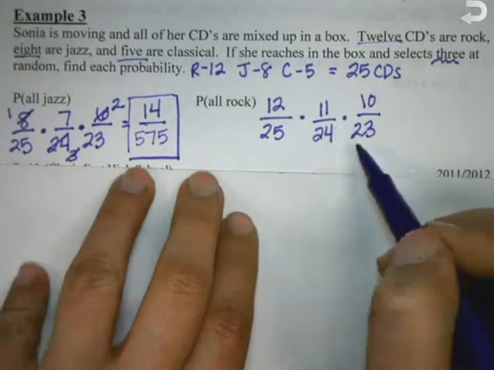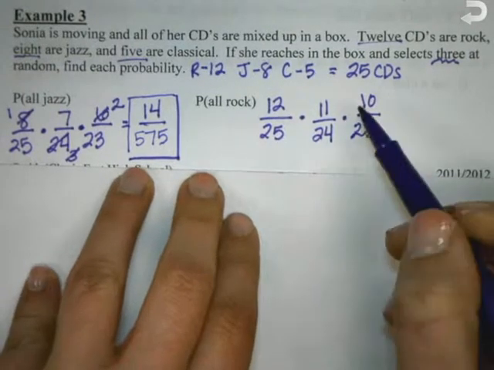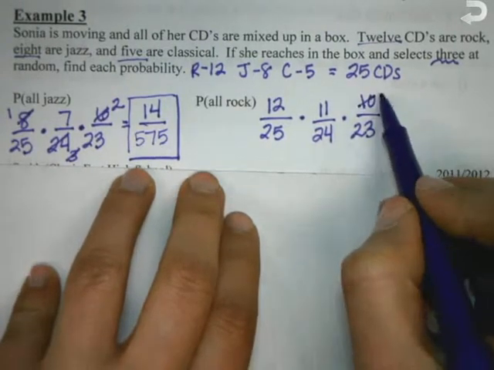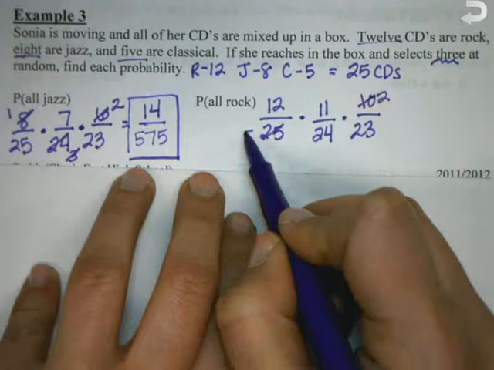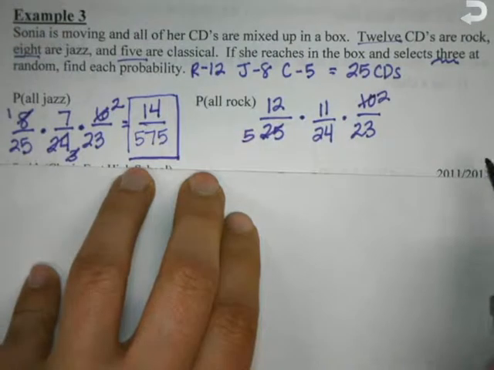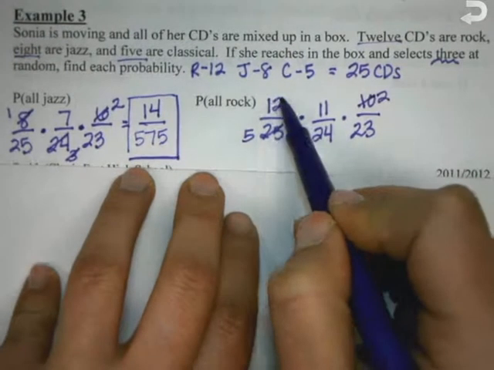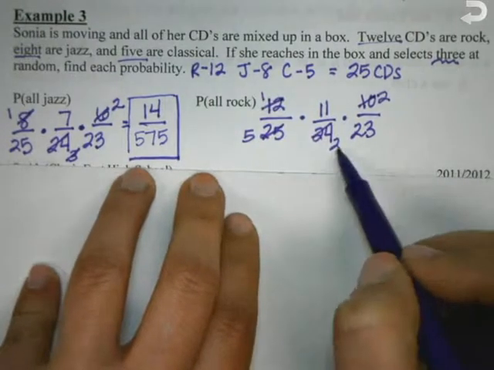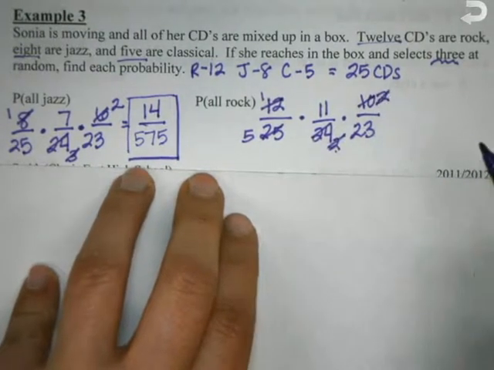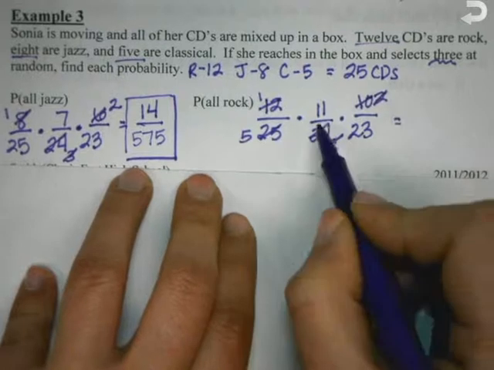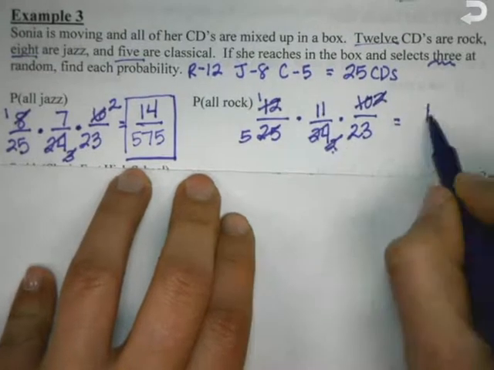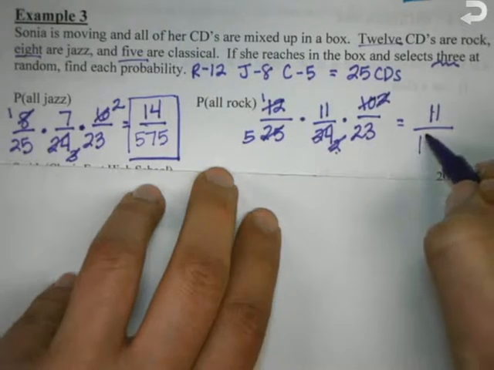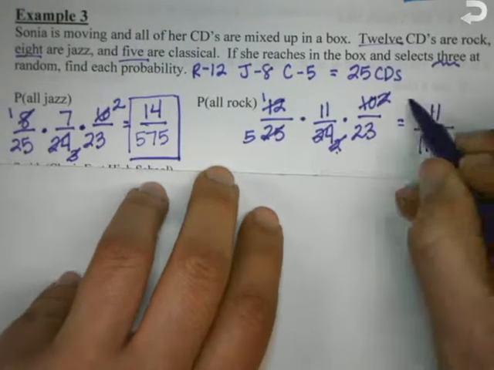25 and 10 both reduce by 5. 5 goes into 10 twice, and 5 goes into 25 5 times. 12 and 24 definitely reduce. 12 goes into 12 once, and 12 goes into 24 2 times. And then I have a 2 and a 2 here, so those are going to cancel out completely. So on top, I am just left with 1 times 11. And on bottom, I'm left with 5 times 23. So my odds are 11 out of 115. A little bit better pulling all rock albums than pulling all jazz.